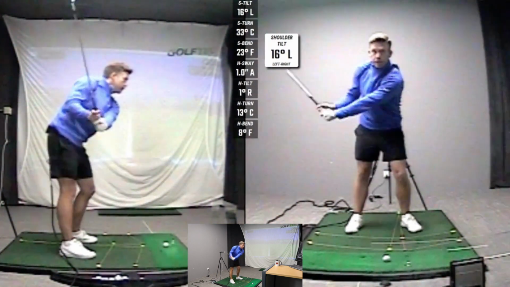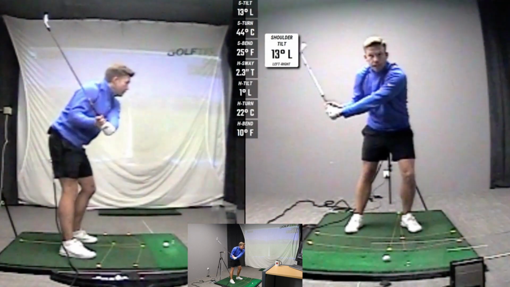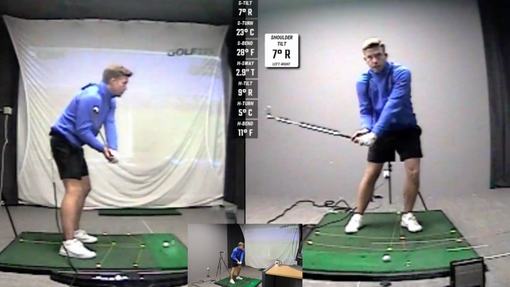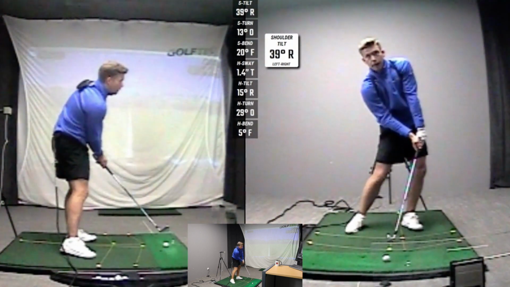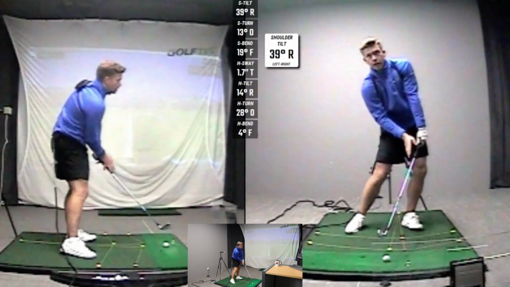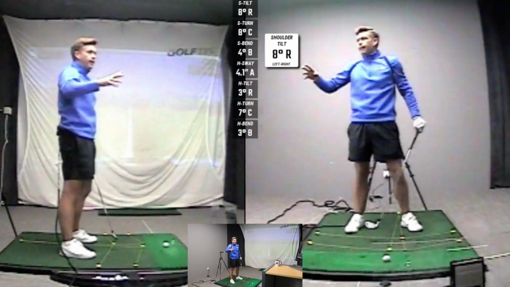However, coming down into the downswing, as I start down, you'll see how this leftward tilt starts to become a rightward tilt. By the time I come into impact here, I'm around 39 degrees to the right. So my shoulders are tilted even more than they were at setup.